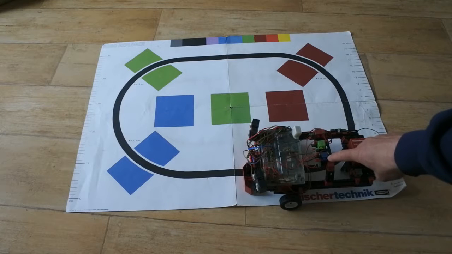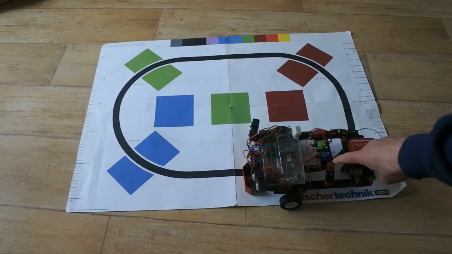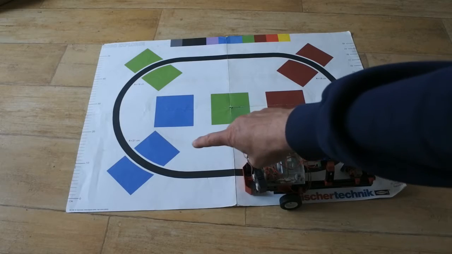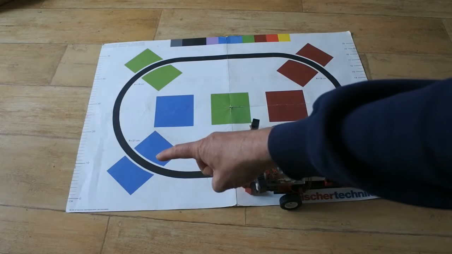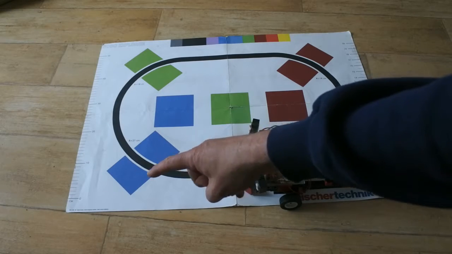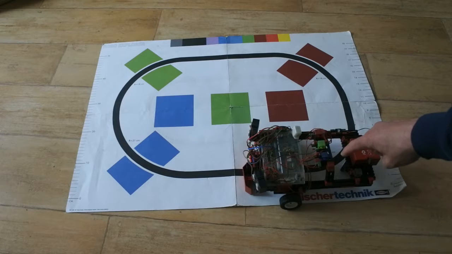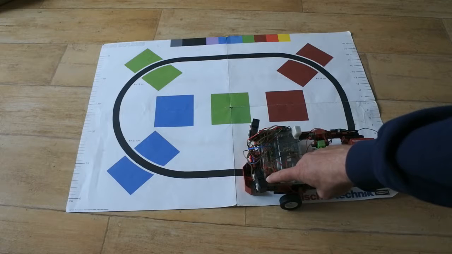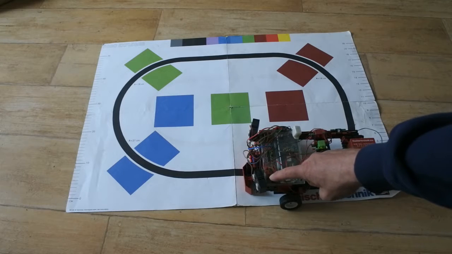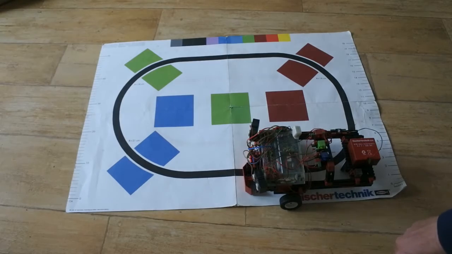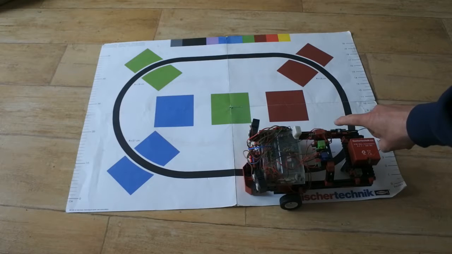The blue lamp is to recognize the blue colors, if it works, and the blue light is also if this sonar detects something, detects is more appropriate, because it doesn't recognize, it only detects.